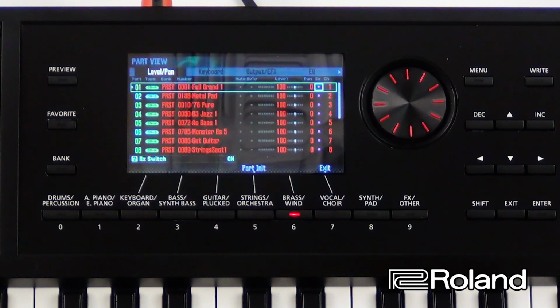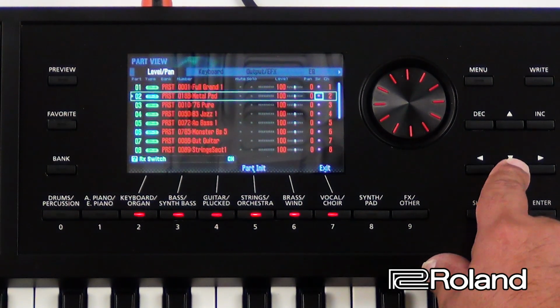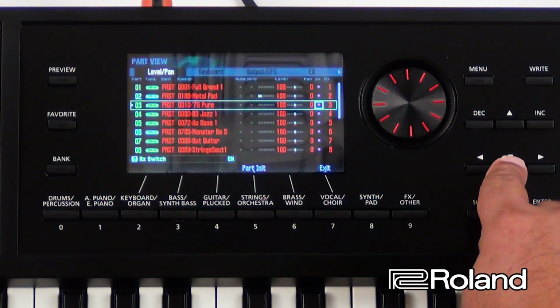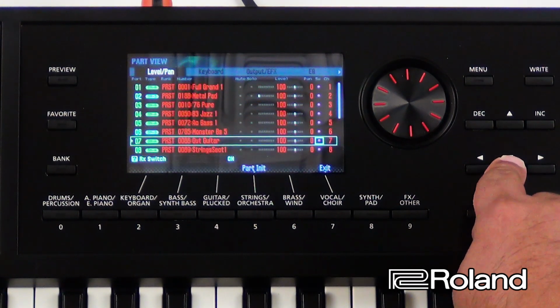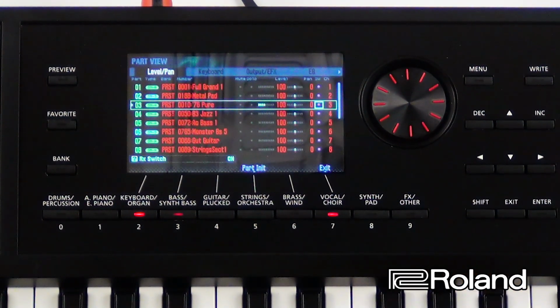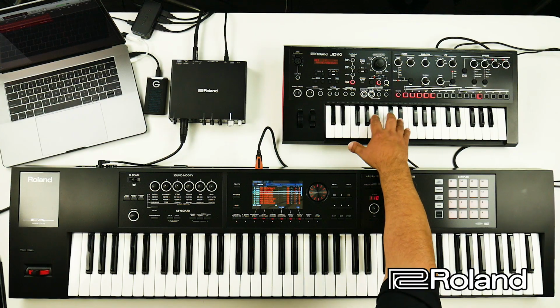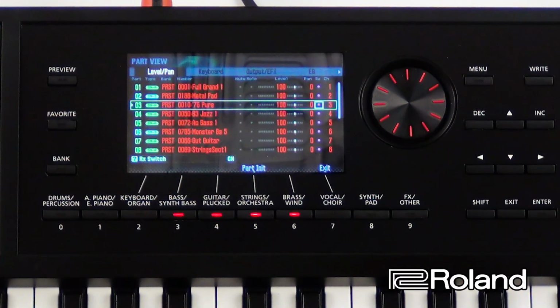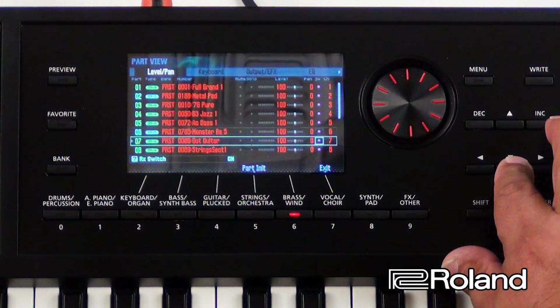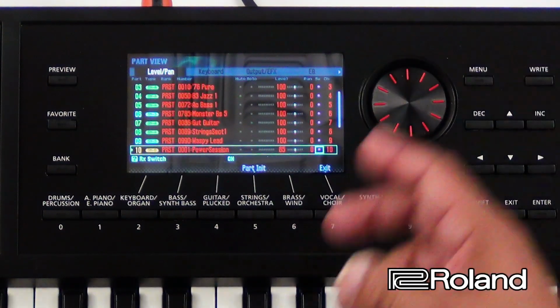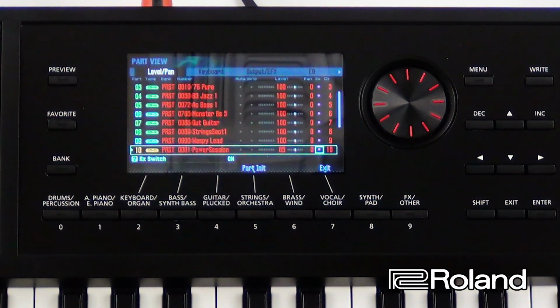So going back to the FA, here we go. I'm playing part 1, which is MIDI channel 1, which is also triggering the JD-Xi. So there's MIDI channel 2 from the JD-Xi and the FA layered. Here is MIDI channel 3. And same thing. And then just so you can hear, here's MIDI channel 10, which is triggering both the FA and the JD-Xi.